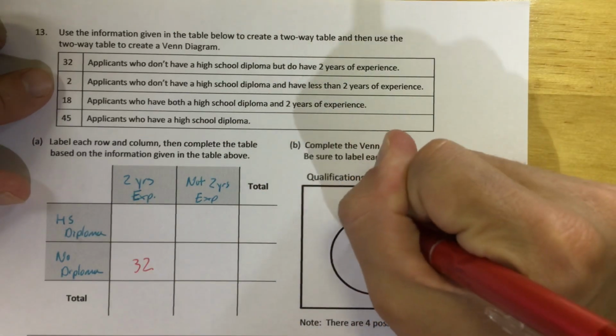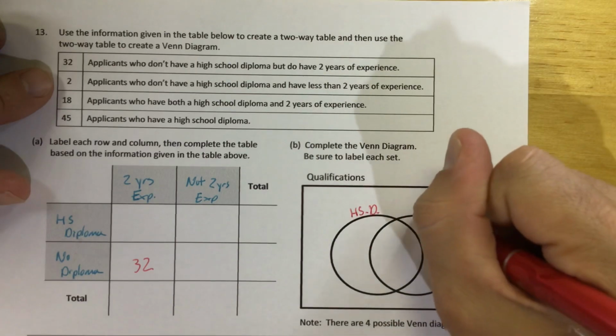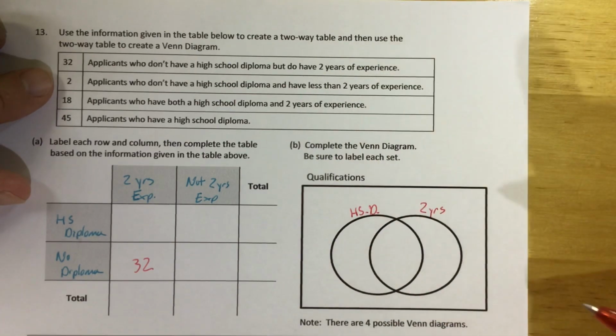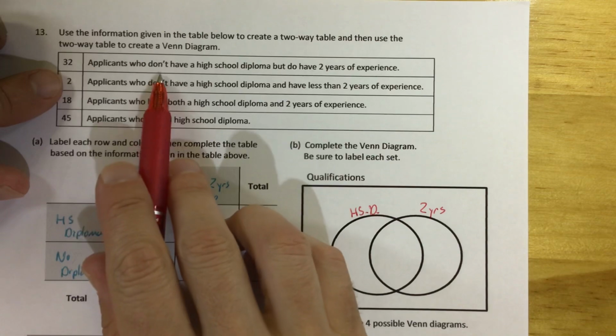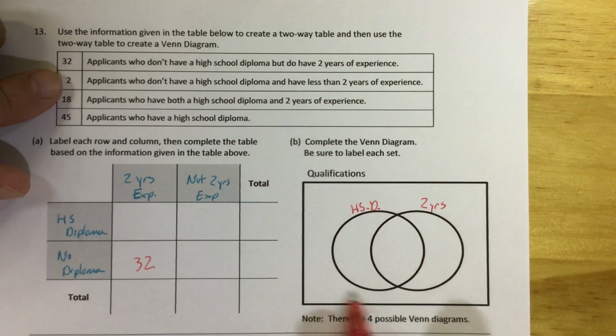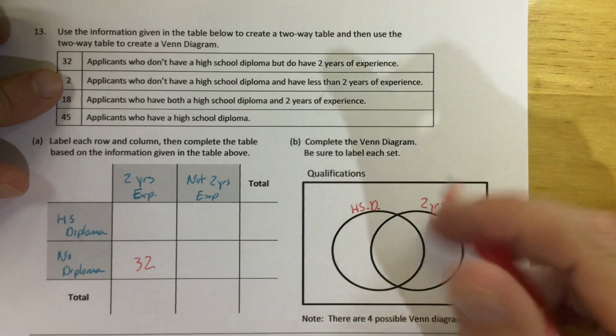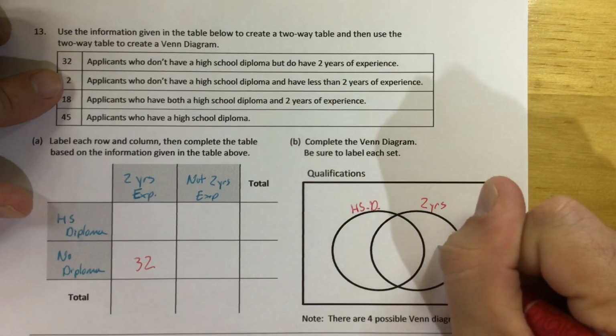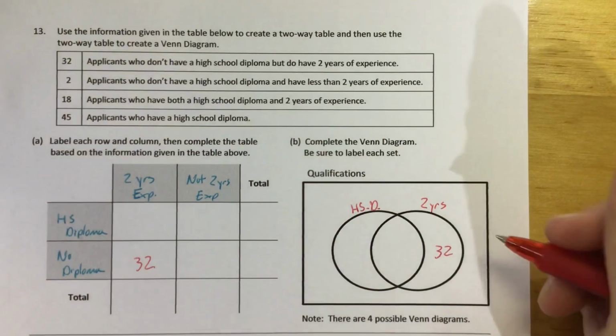So this is high school diploma. This is gonna be 2 years experience. Okay, so applicants who don't have a high school diploma, so they gotta be outside of that circle, but do have 2 years of experience. So that's gonna be in this crescent there, so 32. See how this all matches up.